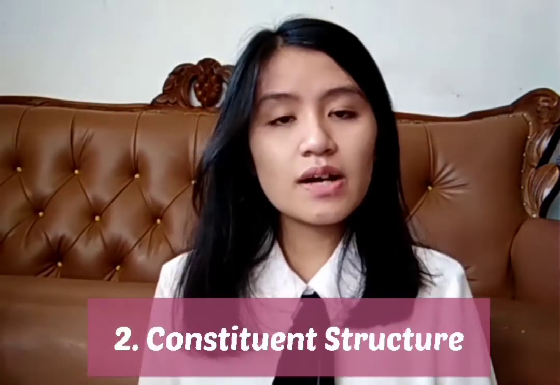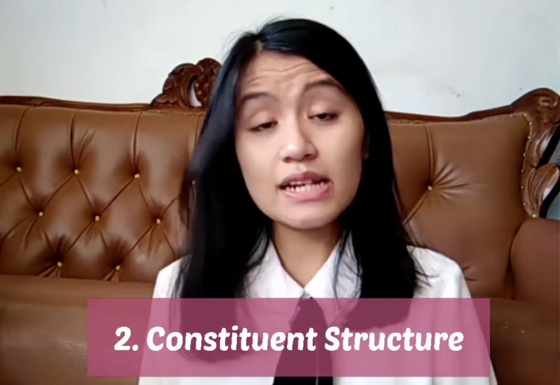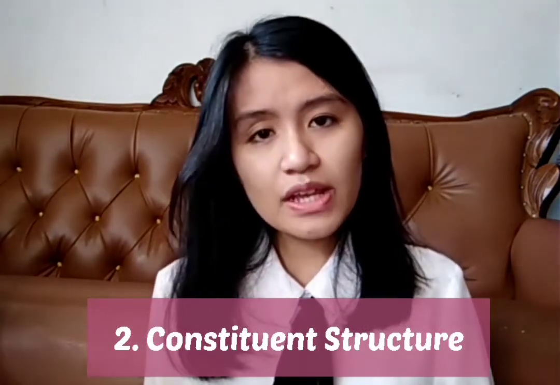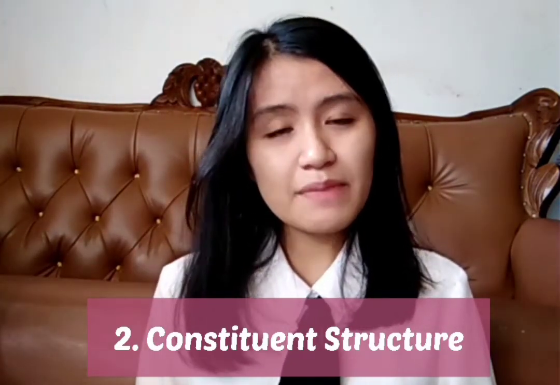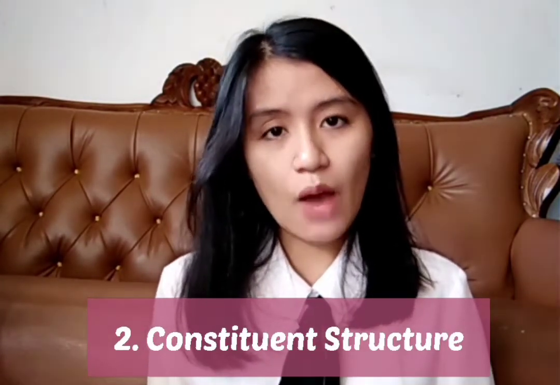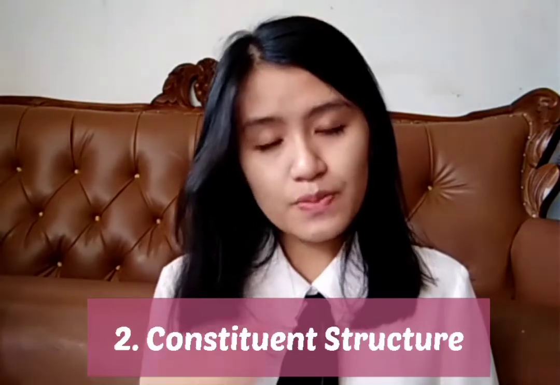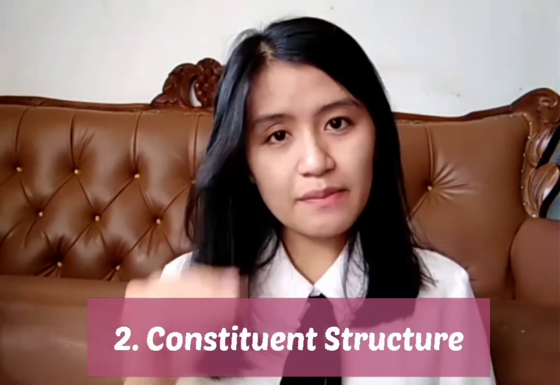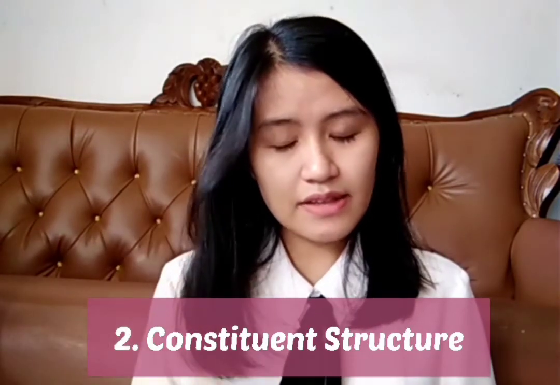The second is constituent structure. Let's talk about how we understand a sentence even when the words are changed, but the meaning is still there. That's why if we retell a story from a text, our words are pretty different from the text, but the meaning and the major things are still there.